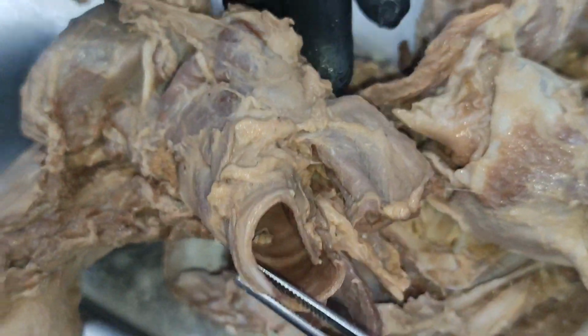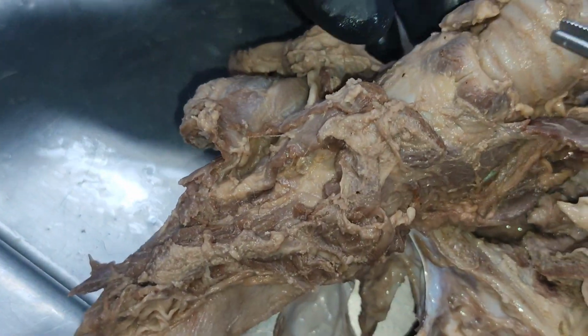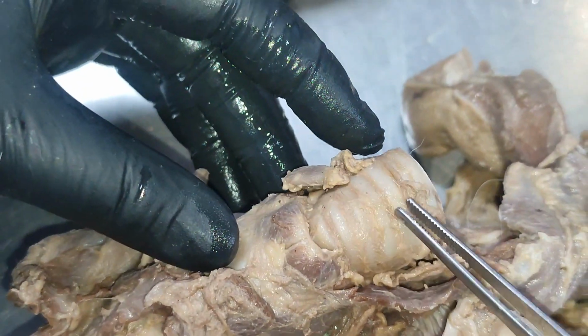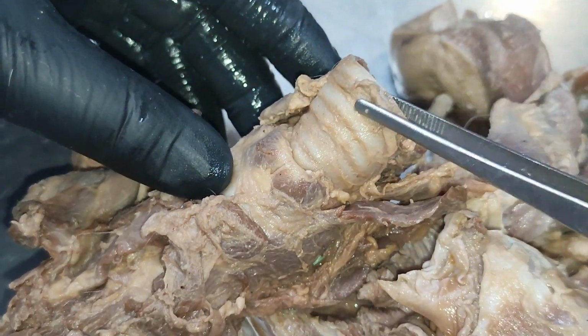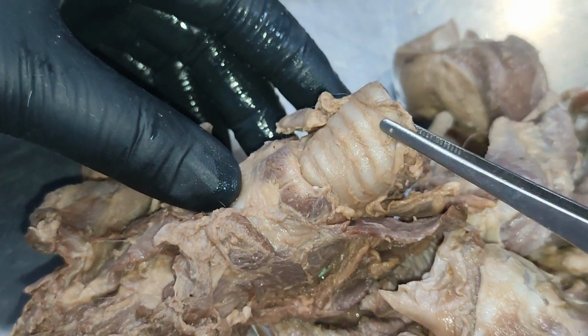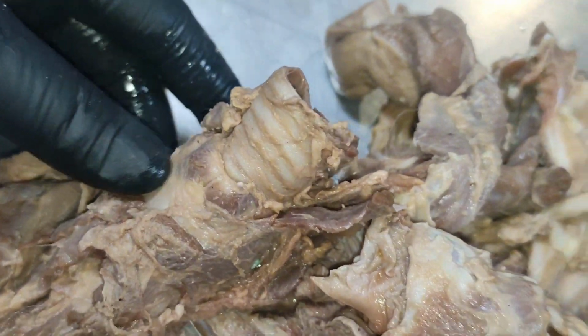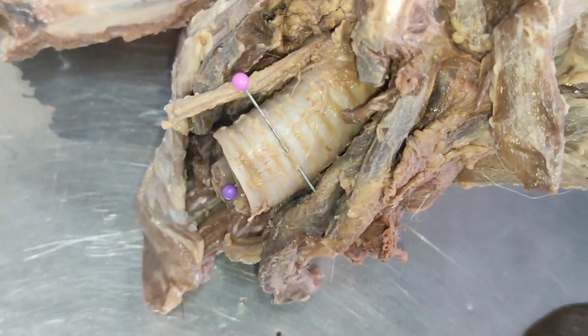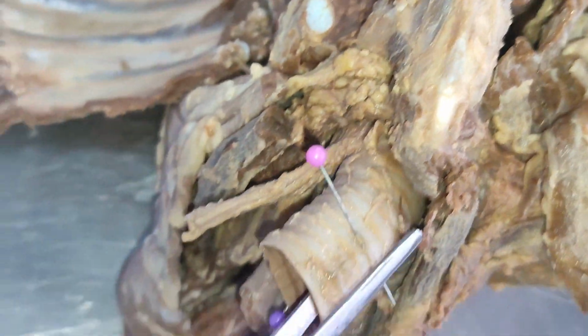We can also notice that the trachea is C-shaped. These are the rings of the trachea with a totality of 35 rings, and the ligaments connecting each ring are the annular ligaments. Then the trachea will branch out into the left and right bronchi.